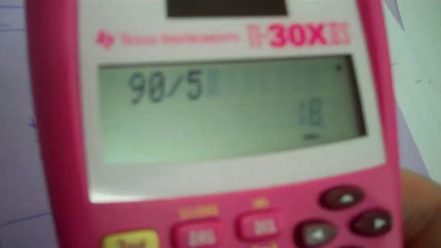90 divided by 3, 3 and 30. That pairing is still way over 1. 90 divided by 4, decimal, skip it. 90 divided by 5, 5 and 18.